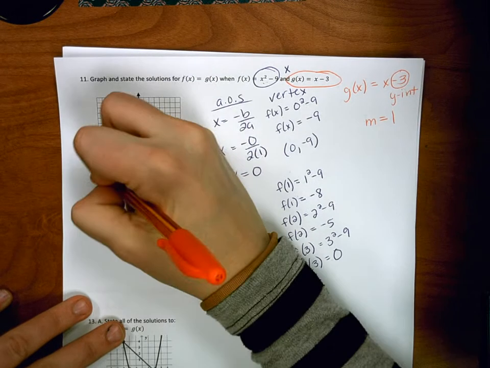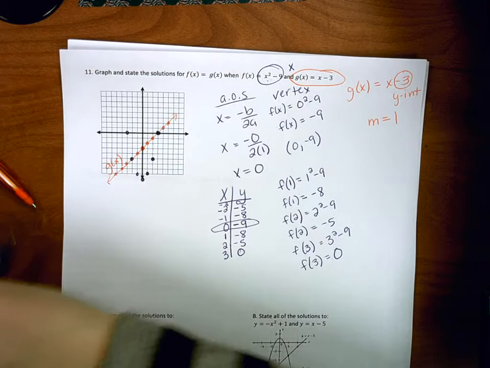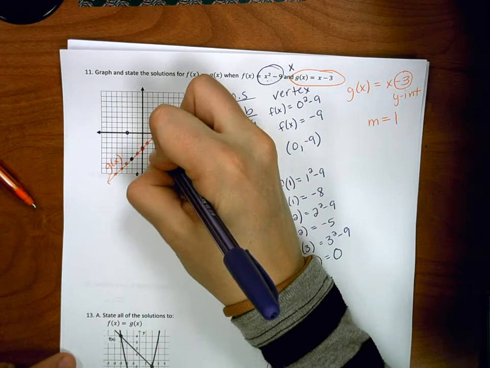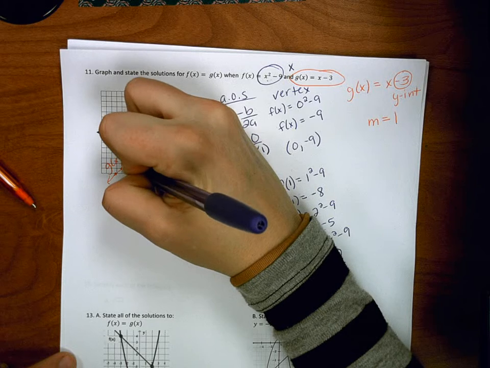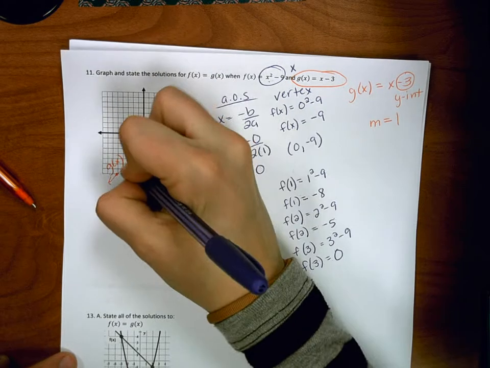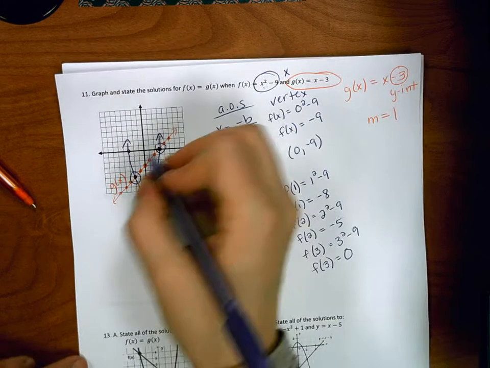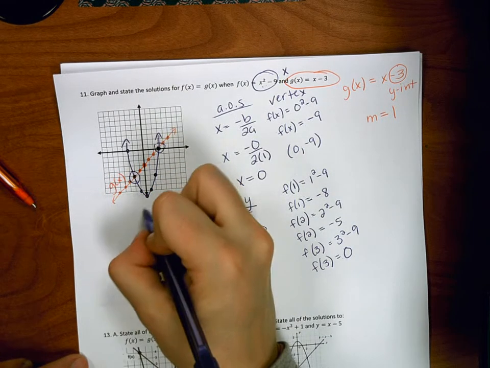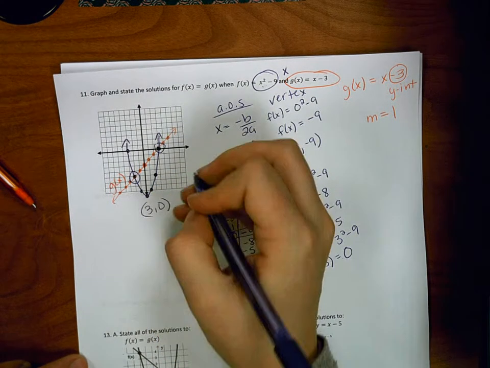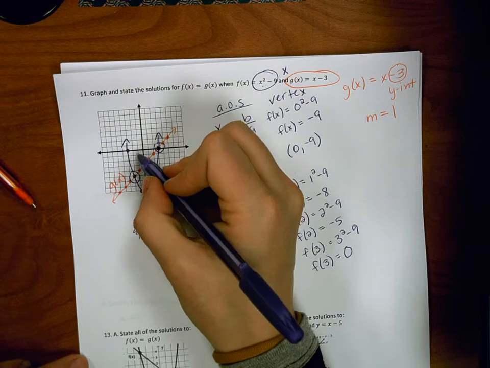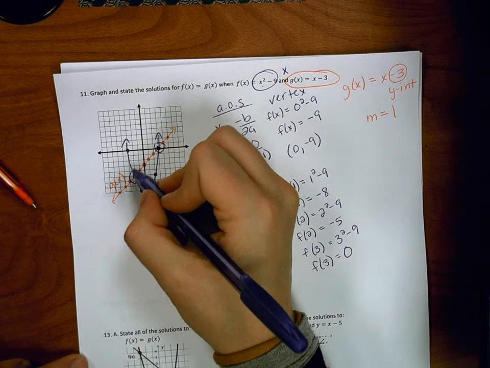my g of x, and my quadratic is my f of x, and they cross at 3, 0, and negative 2, negative 5.